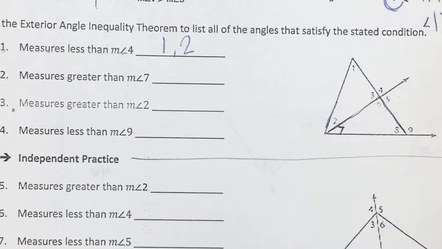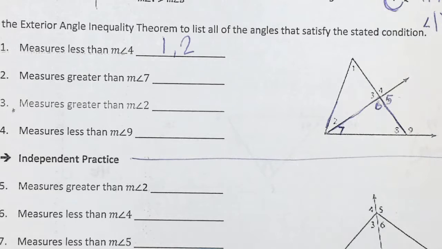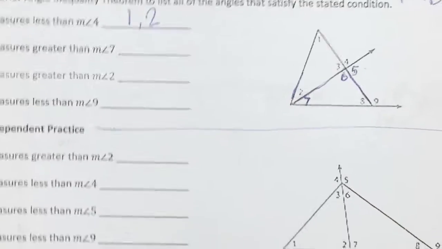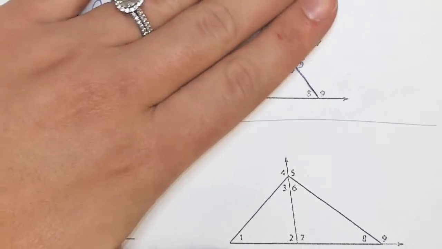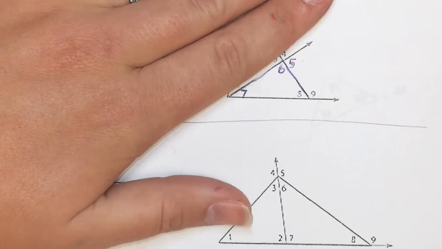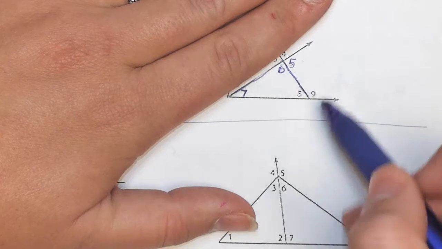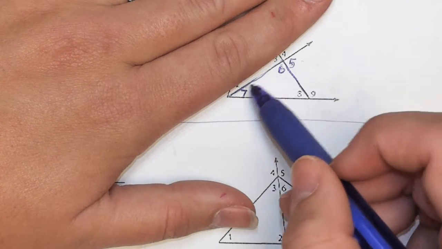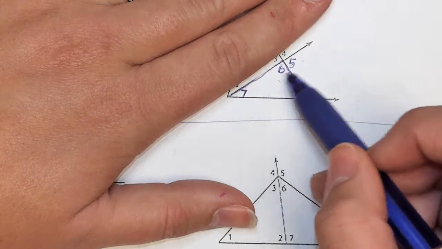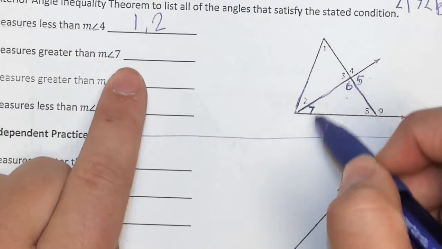What's greater than 7? Okay, well, let's close this real quick. Ignore that. Angle 5. What two angles add to be 5? 7 and 8, yeah. What two angles add to be 9? 7 and 6. So, hold on, what was the question? Greater than 7. What is greater than 7?